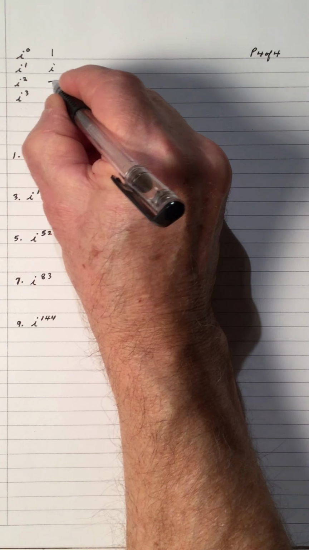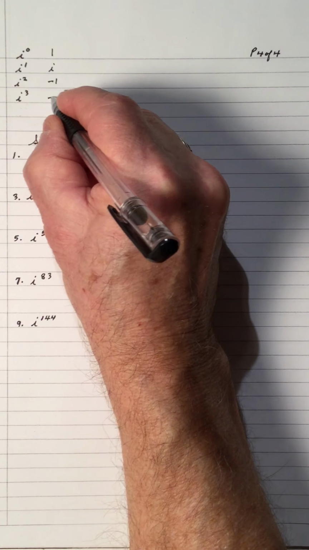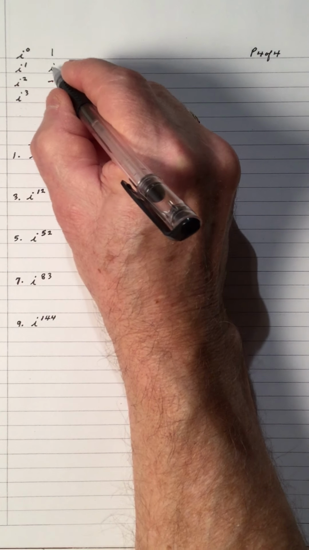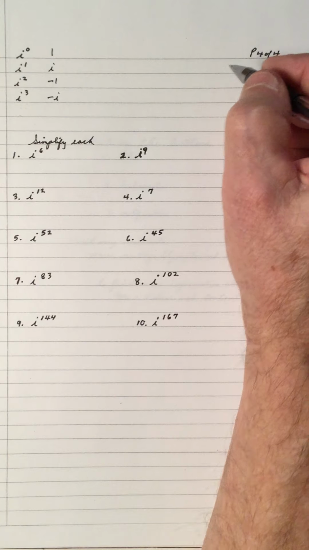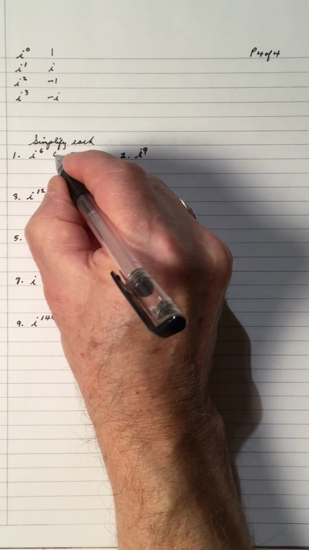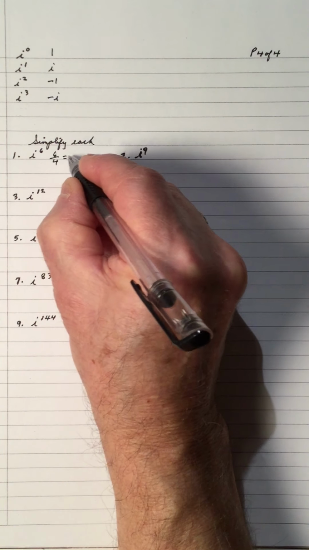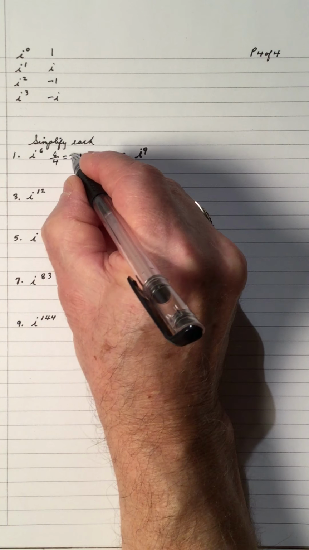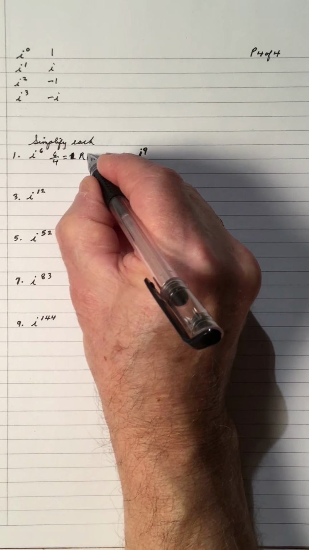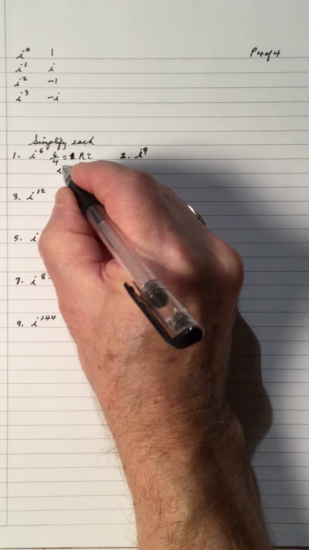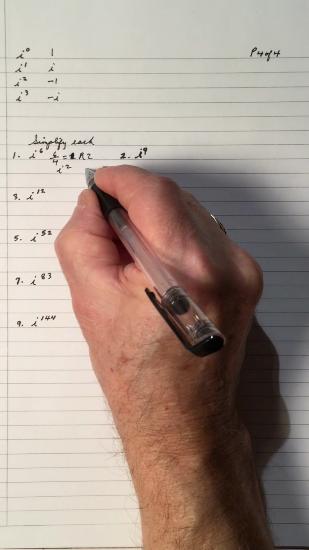i squared is negative 1. i cubed is negative i. So I have 1, i, negative 1, negative i. So simplify these. What's 6 divided by 4? It gives me 1, yes, 4 into 6 goes 1 with a remainder of 2. So that gives me i squared, which is negative 1.